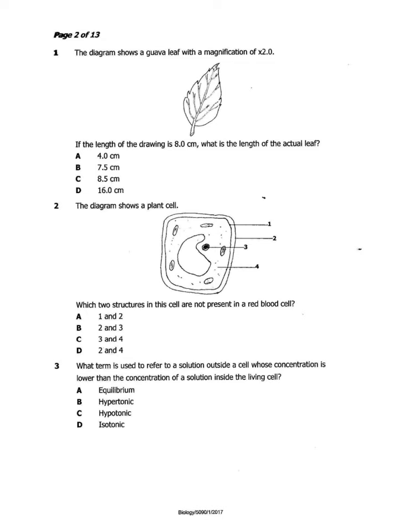Then the question is, if the length of the drawing is 8.0 centimeters, what is the length of the actual leaf? So magnification is 2.0. Magnification is telling us how many times the object was magnified to 8.0. So the key point is, by what number can we multiply by 2 to give us 8? We need to have a 4, because we know that 4 times 2 will give us 8.